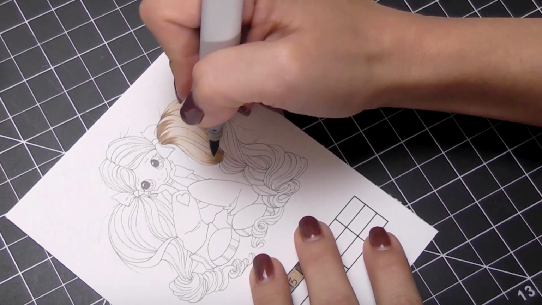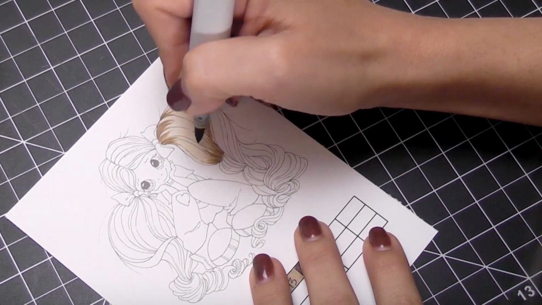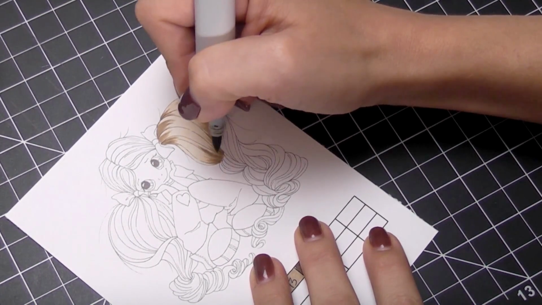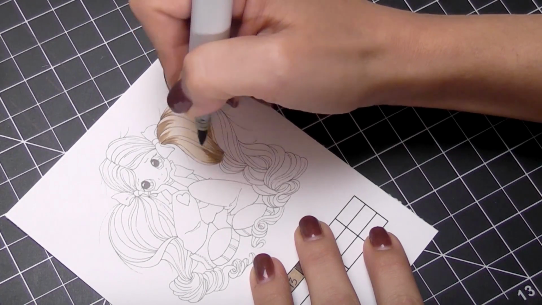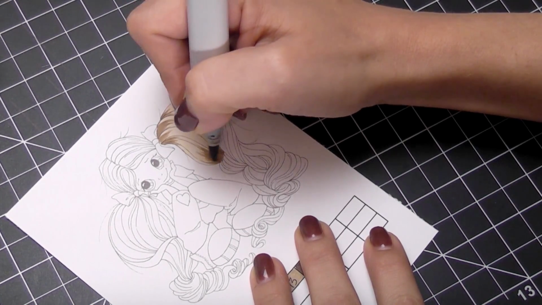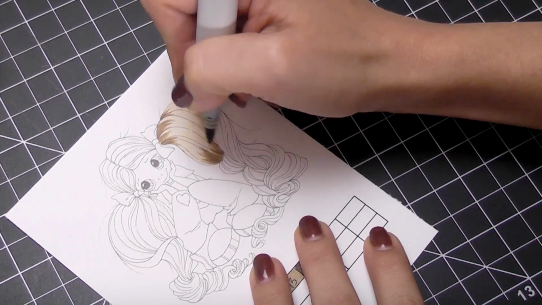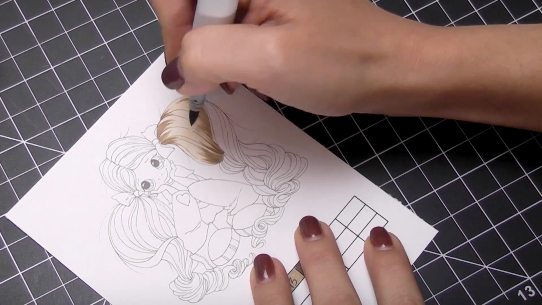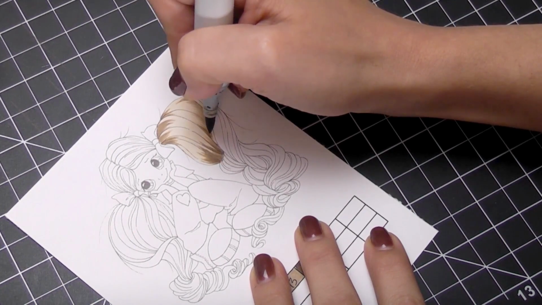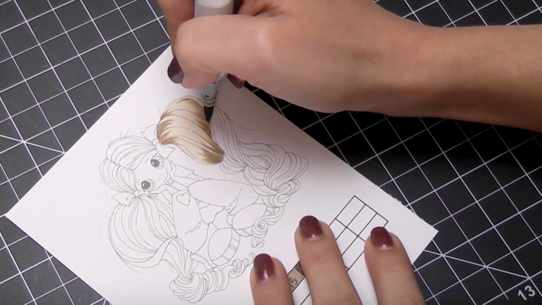I'm being careful to follow the direction of the lines that the artist has already drawn in the image. This is actually going to give us an easy way to create some movement. The lines are already there, so why not use them? Don't try to fight against them, especially if you've printed this out at 100% and the lines are very dark.